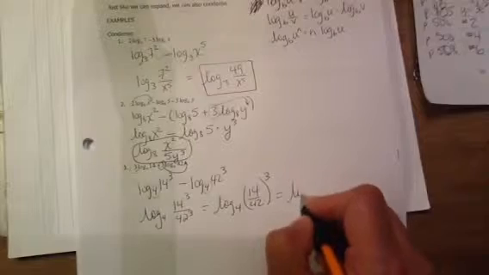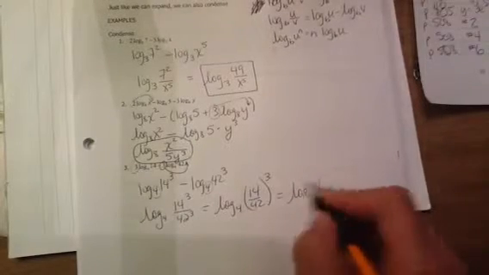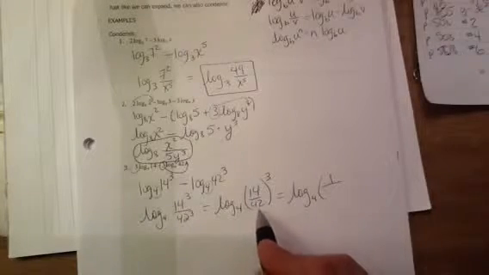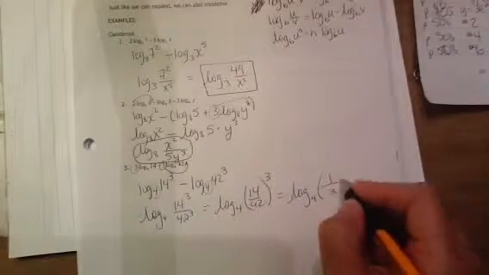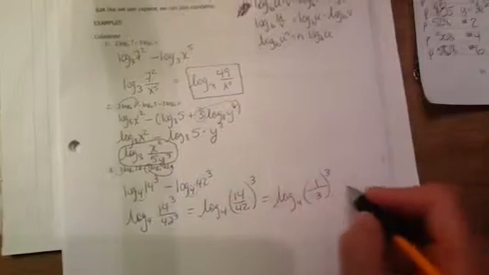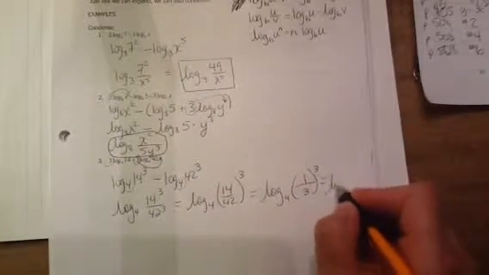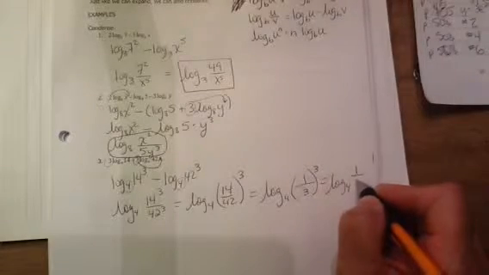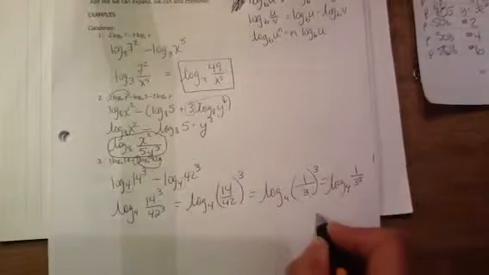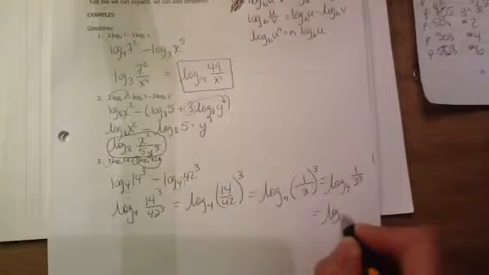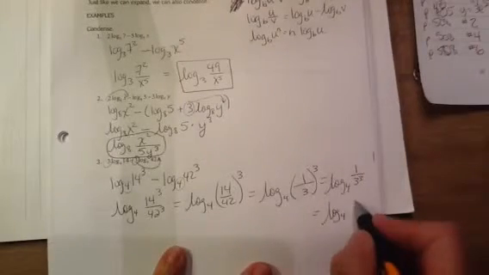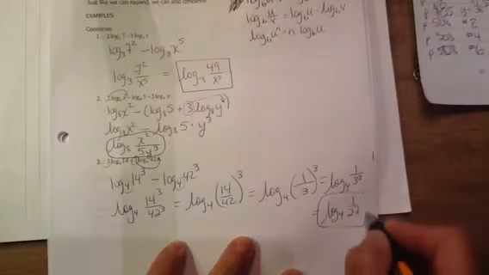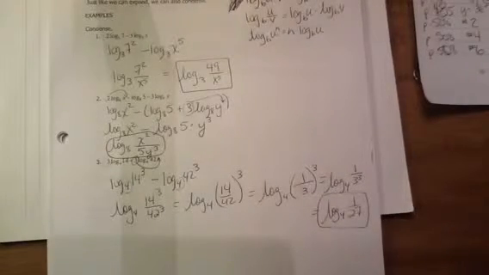I'm going to simplify it some more. 14 goes into 14 once, and 14 goes into 42 3 times. And now what I have is log base 4, 1 cubed over 3 cubed, which is log base 4, 1 over 27. And that is my final answer.